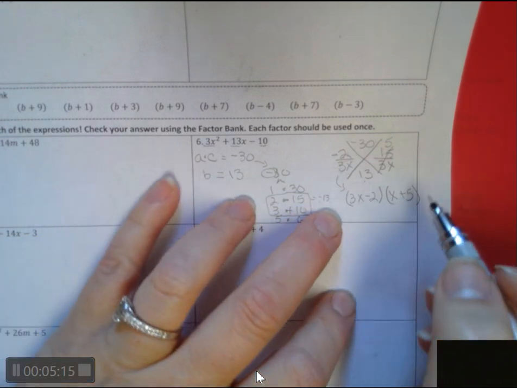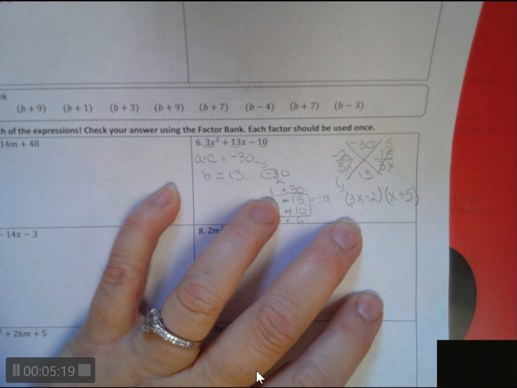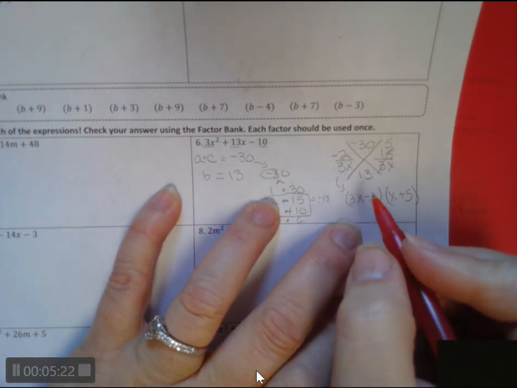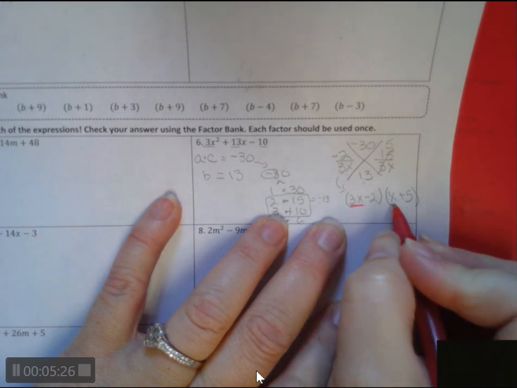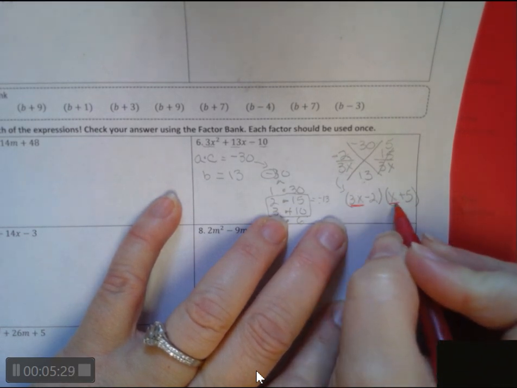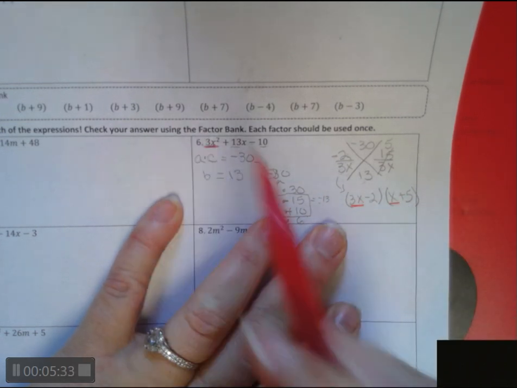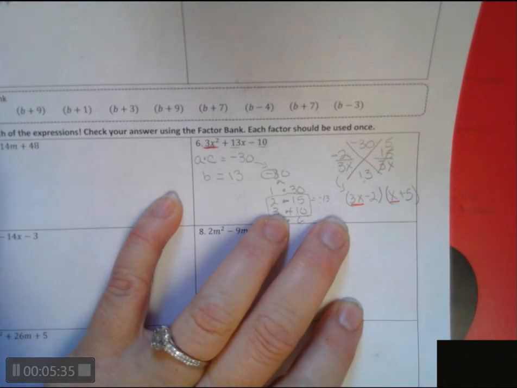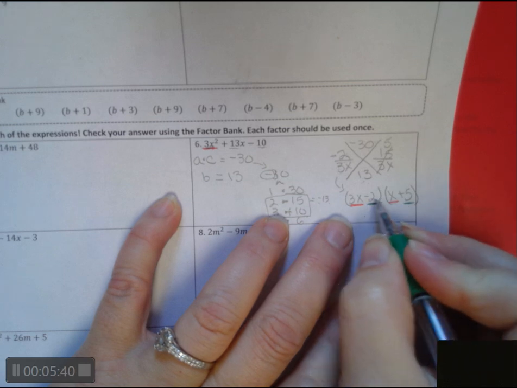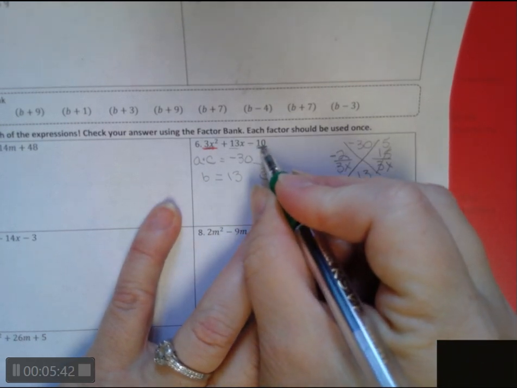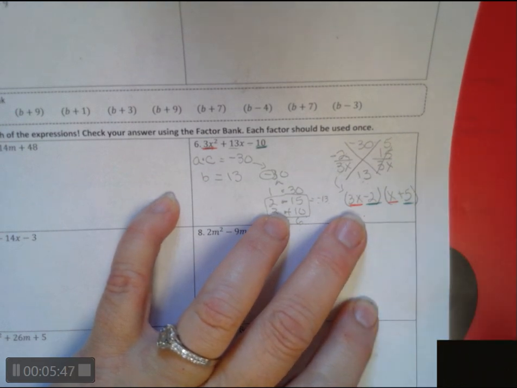While I'm on this one, I want to show you real quick how I double check myself. Oh, well, good. I have a red pen and a green pen laying here. All right, so if I double check myself, I should be able to take these two and multiply them together. That's 3x squared. You get your first term. So you're double checking yourself by multiplying back. If I check the last two, that's negative 2 times 5, negative 10. Guys, I'm 80% sure that my answer is perfect.